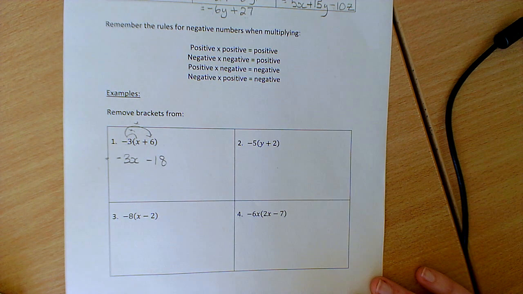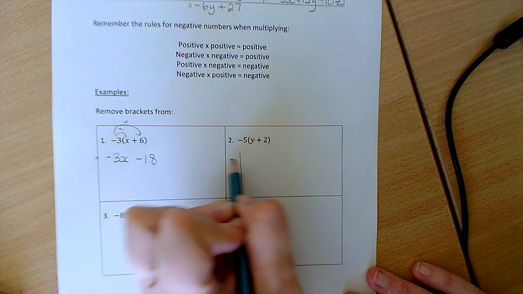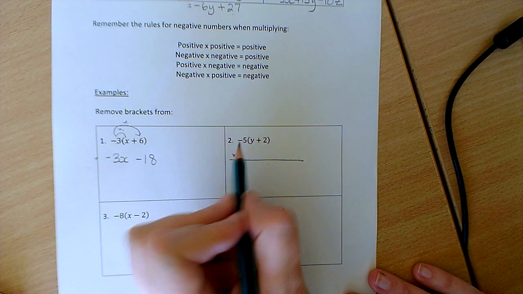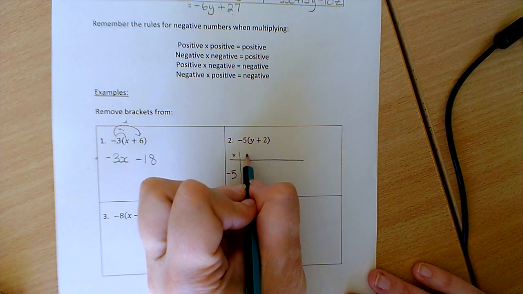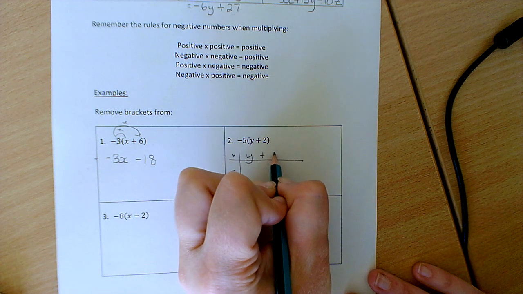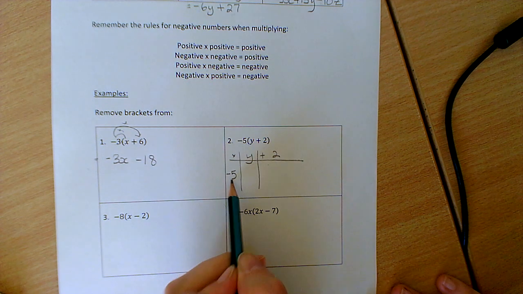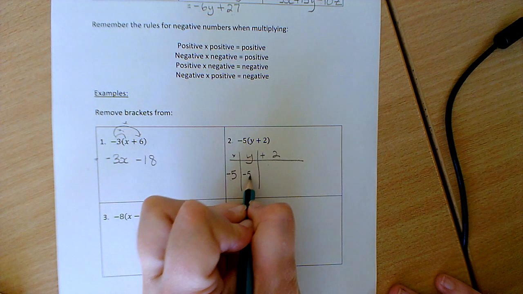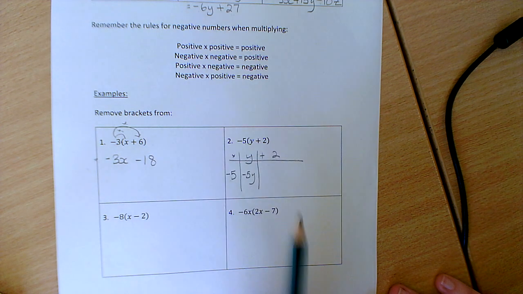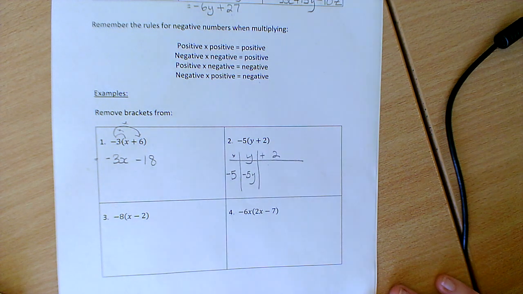For question 2, I'm going to use the box method. I like the box method. So we are going to take the negative 5, put it out front, and we're going to go y plus 2. Now, negative 5 times a positive 1y gives me negative 5y, because a negative and a positive gives me a negative.